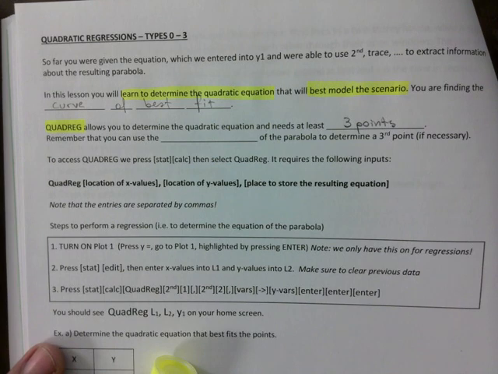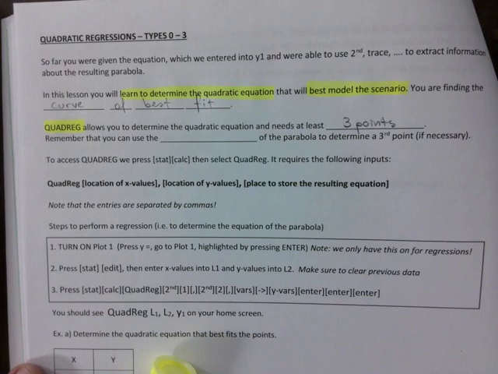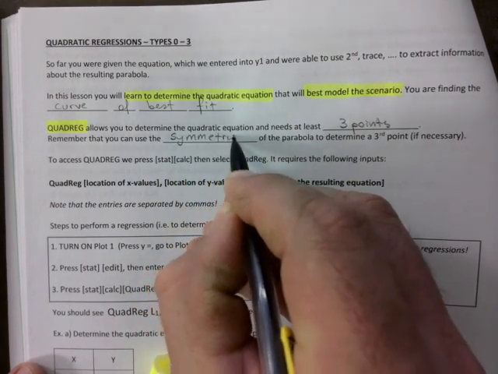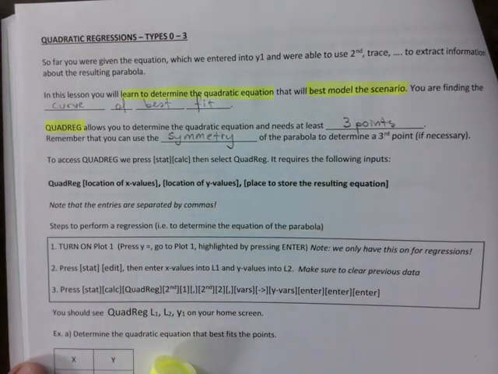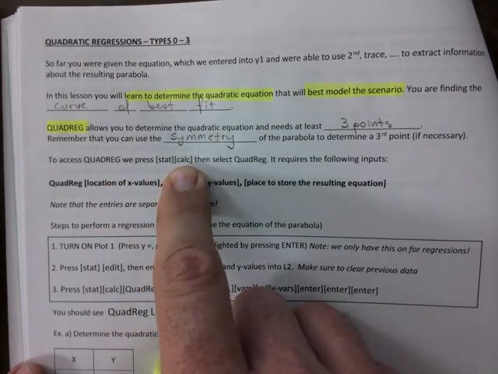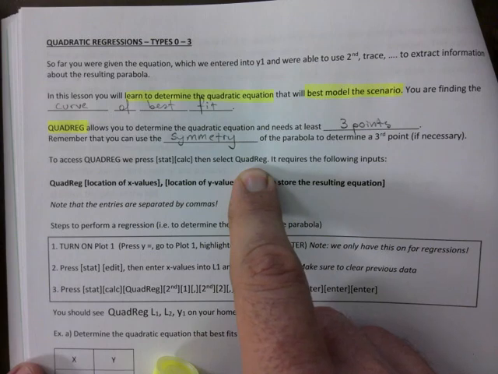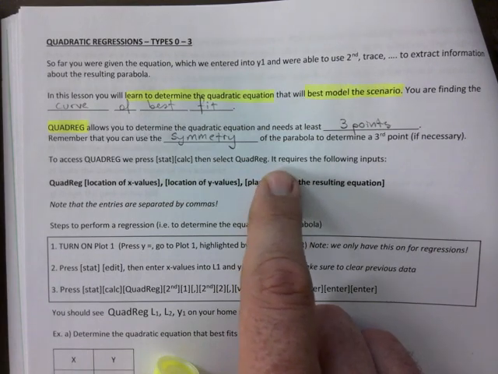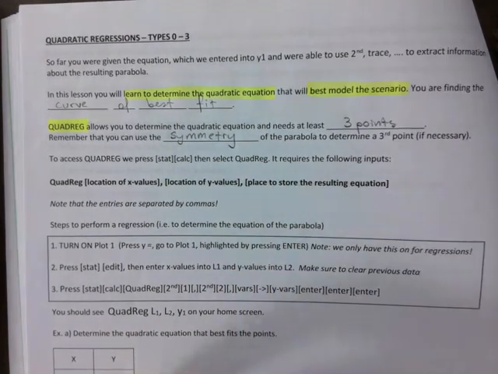You need to input at least 3 points for quadratic regression to work. Remember that you can use the symmetry of the parabola to determine a third point if necessary. To access quadreg, we press stat, calc, then quadratic regression. We're going to do this in a bit. Just follow me for a few moments here. It requires the following inputs.